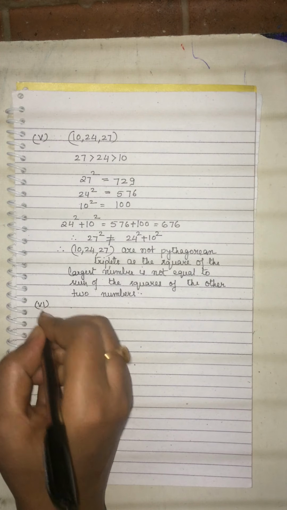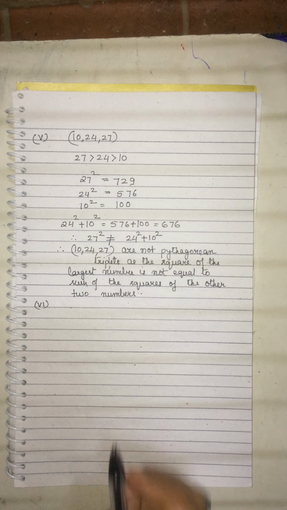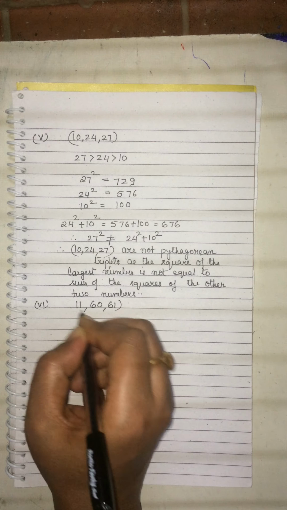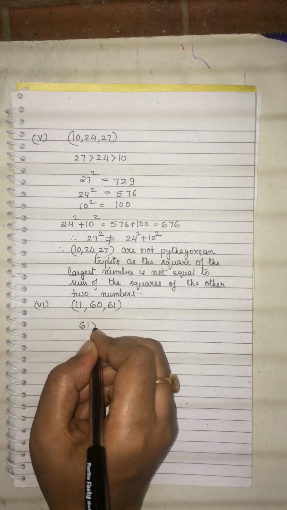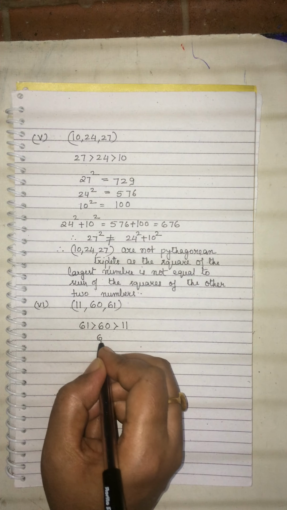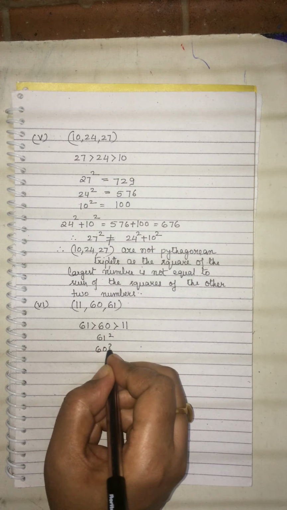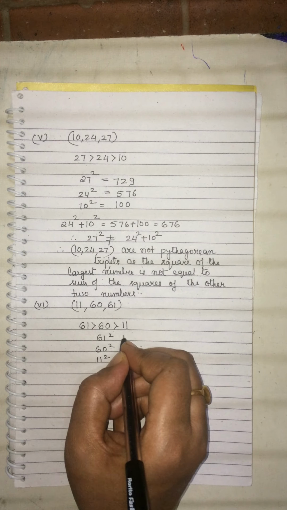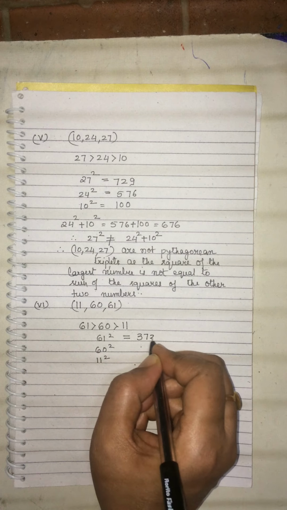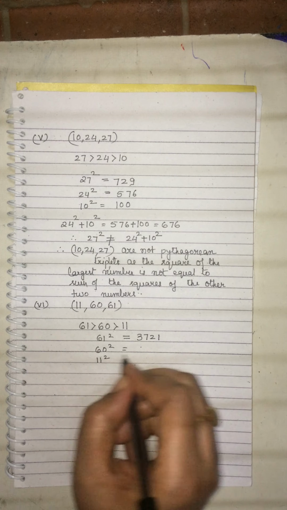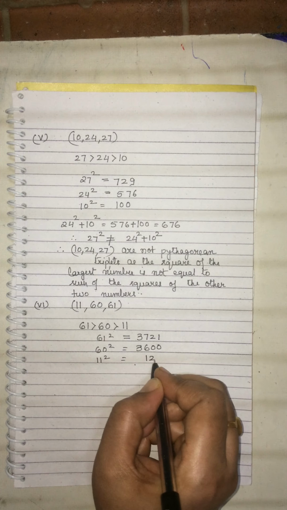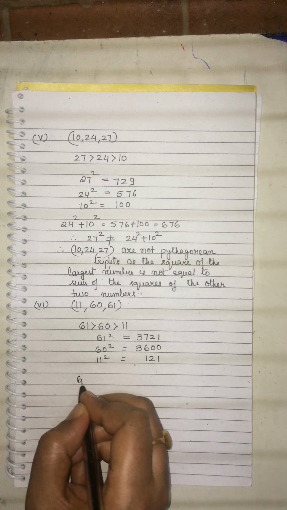And the sixth question says, in the same manner, 11, 60 and 61. Write it in the descending order. Find the squares: 61 the square we get 3721, 60 the square is 3600, and 11 the square is 121.